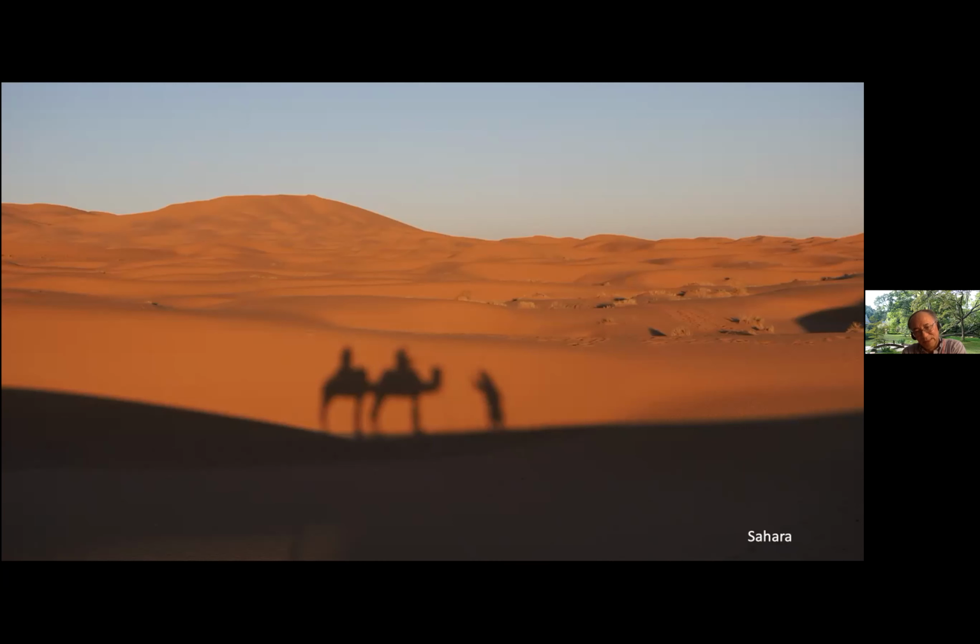So this is the Sahara. And we had to stay a night in the tent in Sahara, and it's really wonderful experience. You can see the entire Milky Way at night.